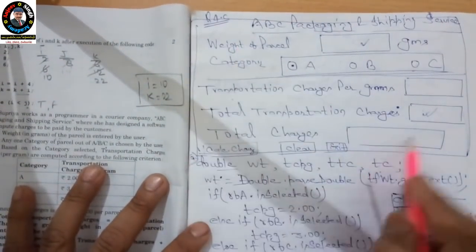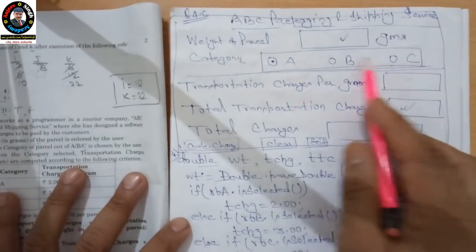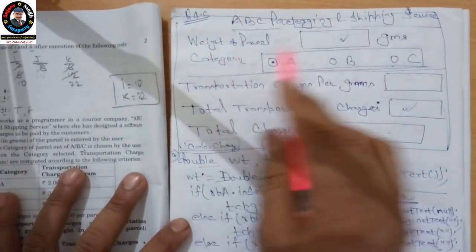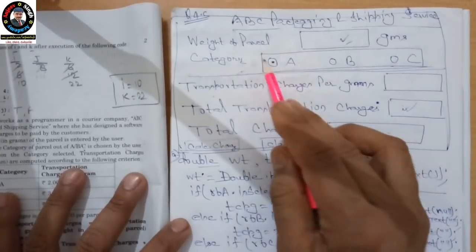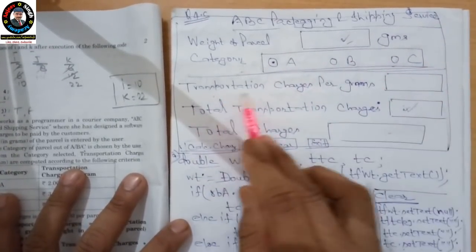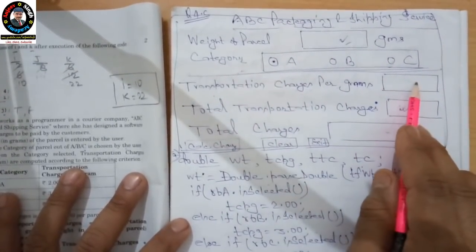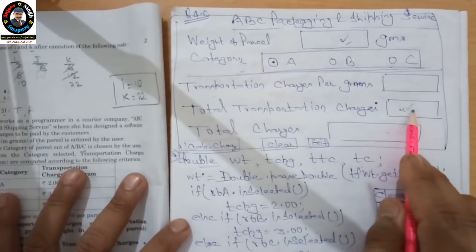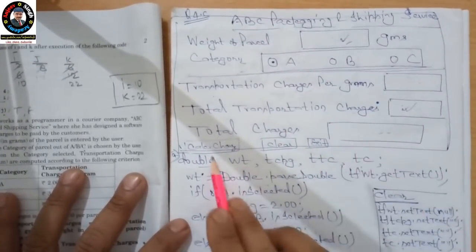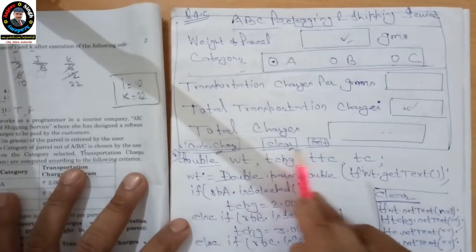So this is the design window, for ABC Packaging and Shipping Services. The weight of the parcel is entered here. Categories, this is the radio button, three radio buttons are here. Transportation charge per gram is given in a text field, total transportation charge can be shown here, and total charges are shown here. These are the three buttons: calculate charge, clear, and exit.